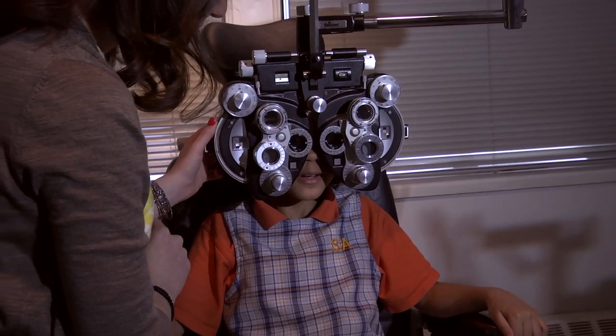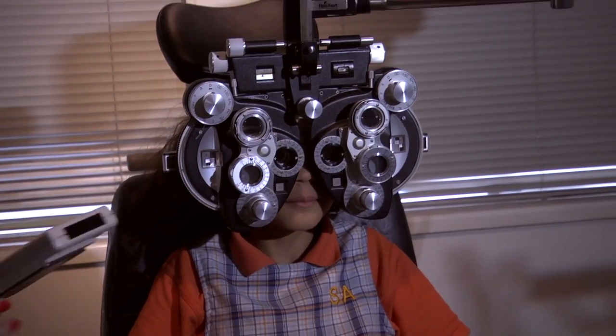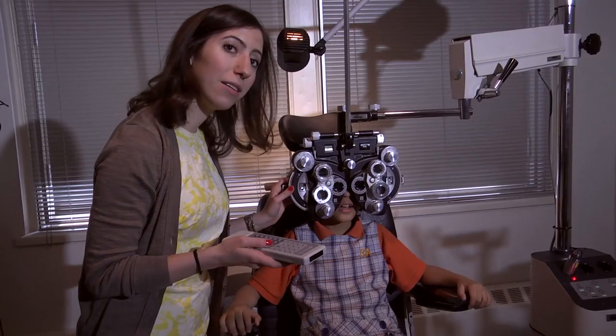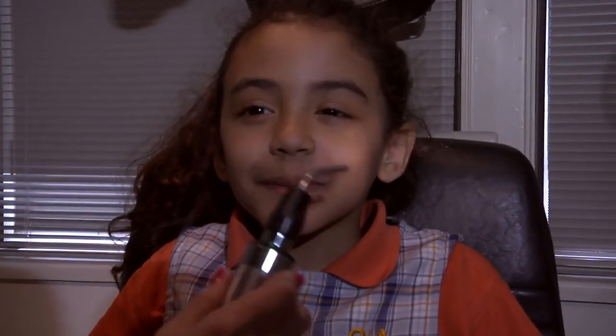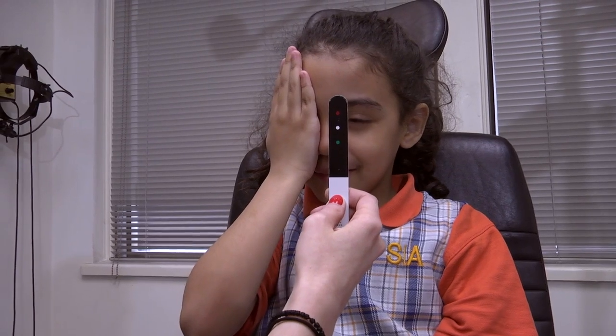In older children, it is similar to adults where we can put them behind the phoropter and ask them which is better, 1 or 2. Based on a few different tests, we can have a good understanding of the child's glasses prescription if necessary.